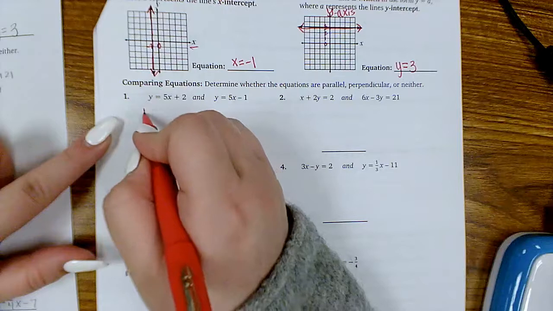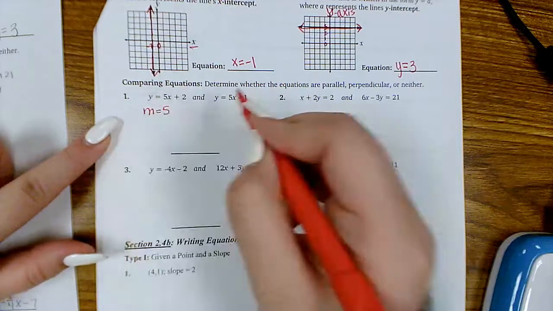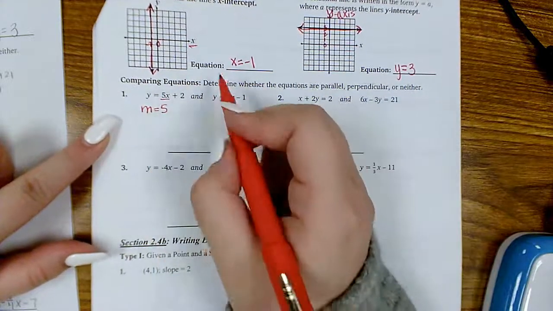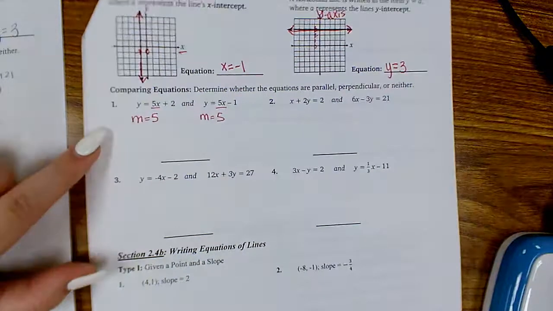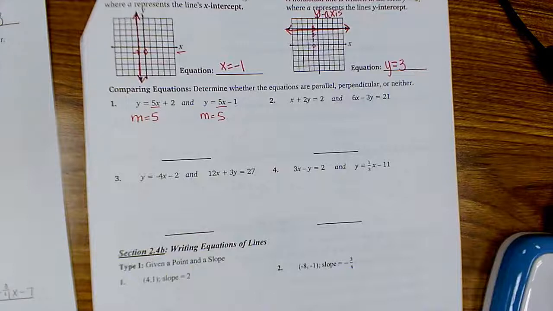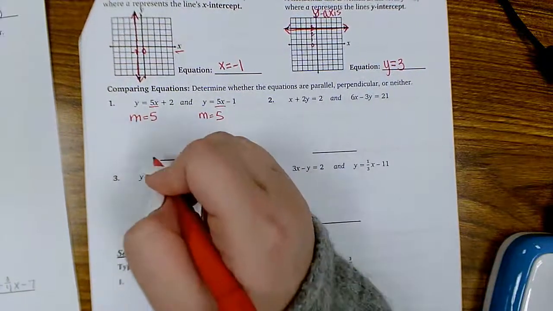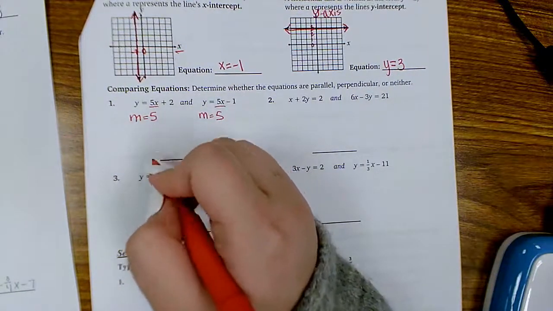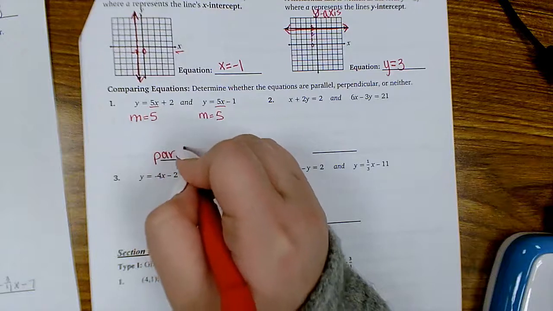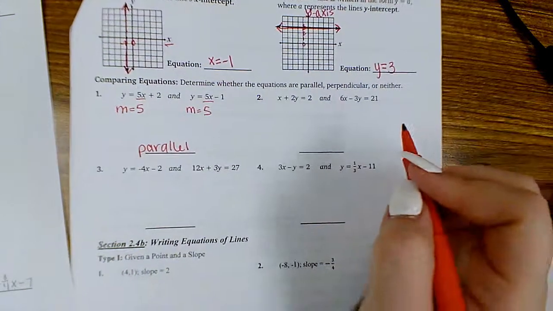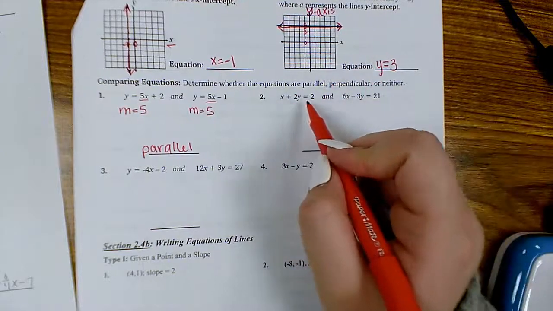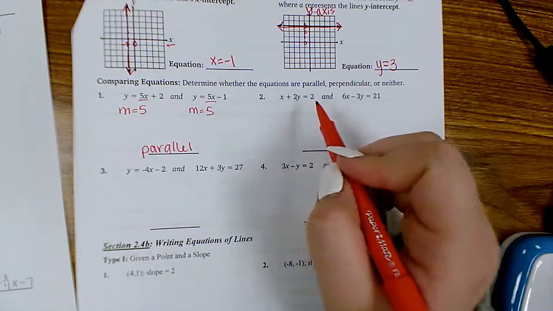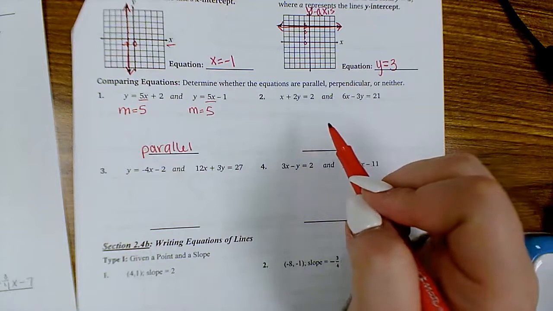So in this equation, our m is 5, that's our slope. In this equation, our m is also 5. So our two slopes are the same. So these two lines are parallel. Okay, so if we move on to number 2, these equations are not in slope-intercept form, so we have to do a little bit of solving first.